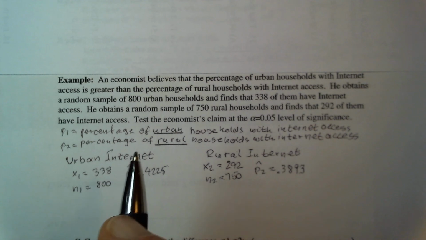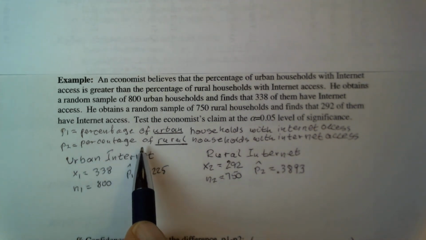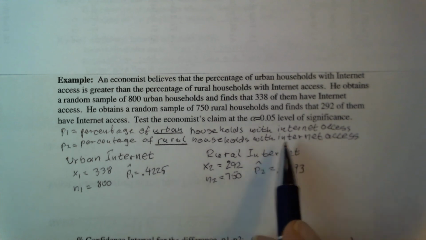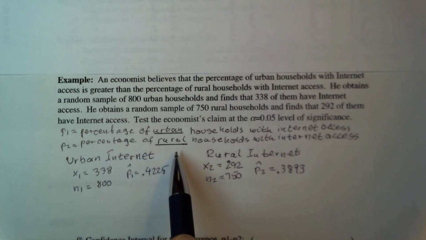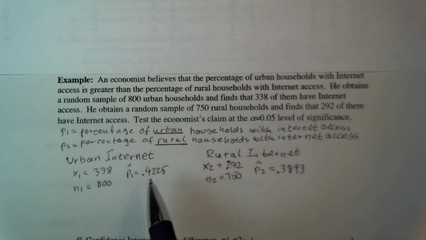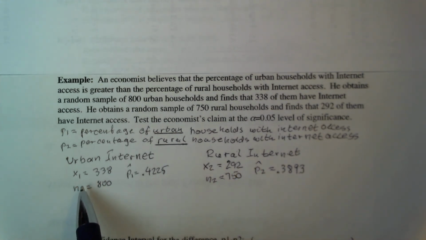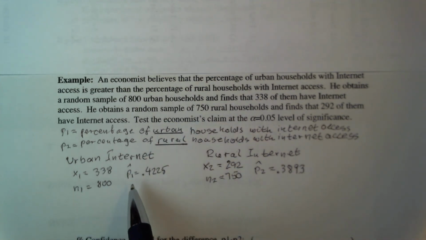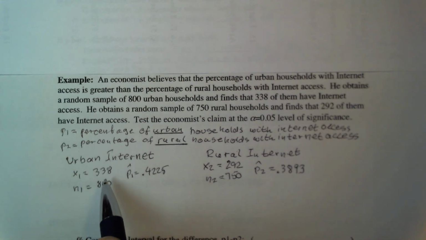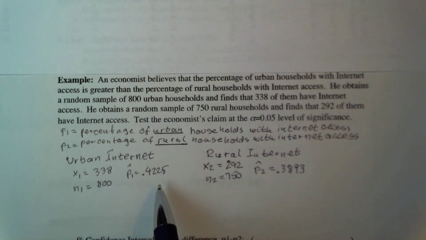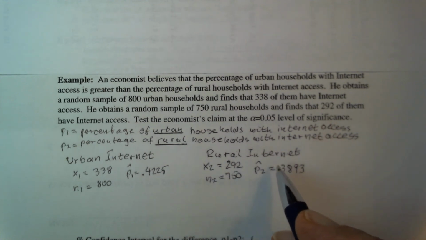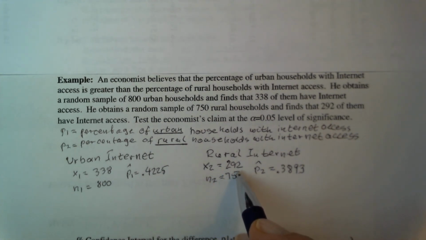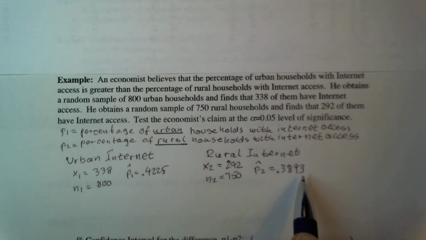So here's our information summarized. P1 is the percentage of urban households with internet access, and P2 is the percentage of rural households with internet access. For the urban internet, we have X1 as 338, and N1 as 800, so that gives us a P1 hat, the ratio of these two numbers, of 0.4225. And for the rural internet, our X2 is 292, and N2 is 750. That gives us a P2 hat of 0.3893.